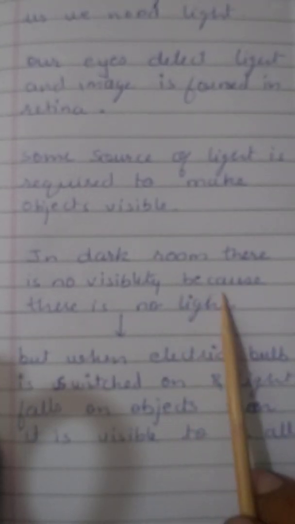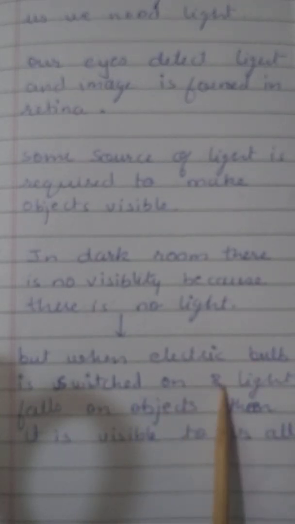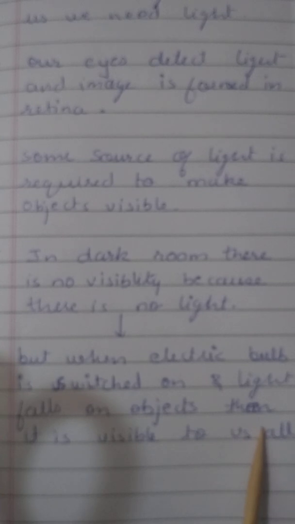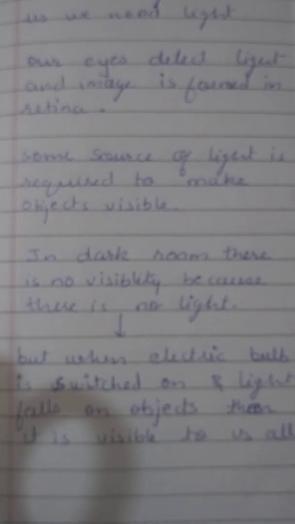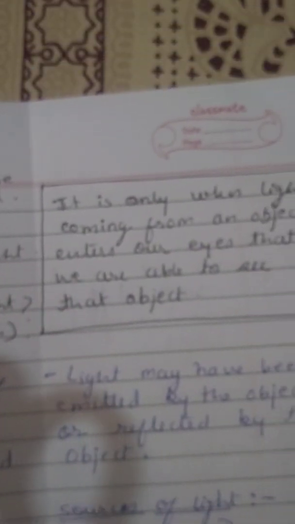So in a dark room, there is no visibility because there is no light, but when the electric bulb is switched on and light falls on the object, then it is visible to all of us. So that is the importance of light. Let us see further what is there in this light.